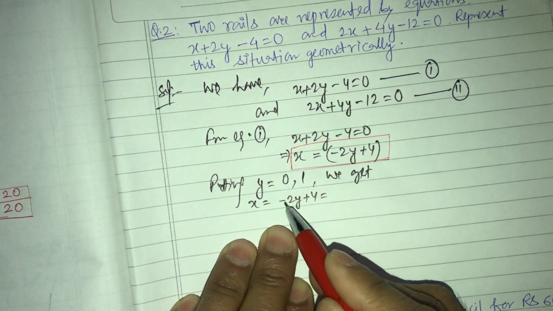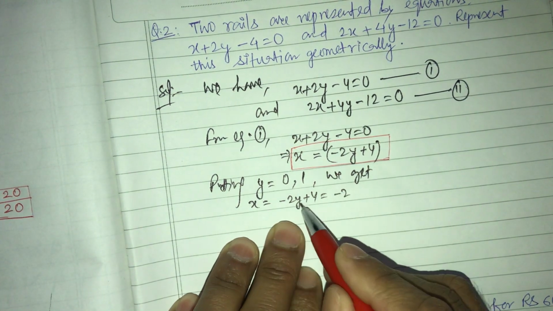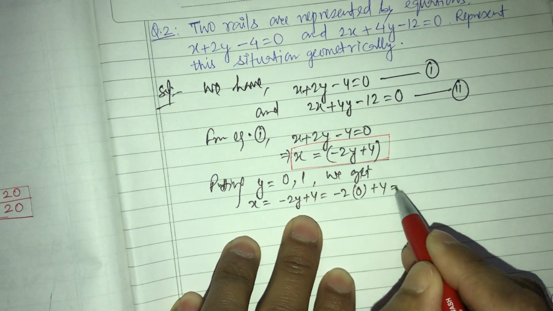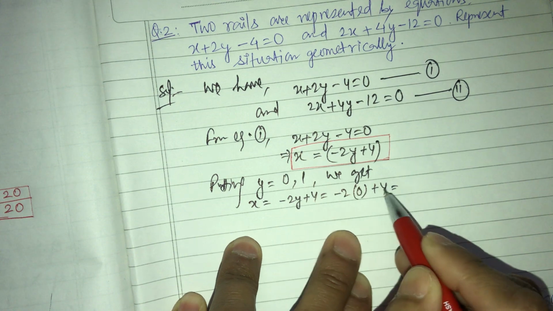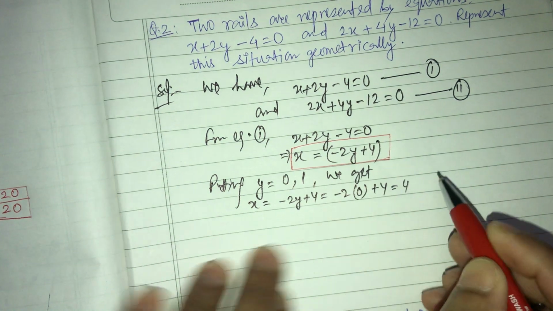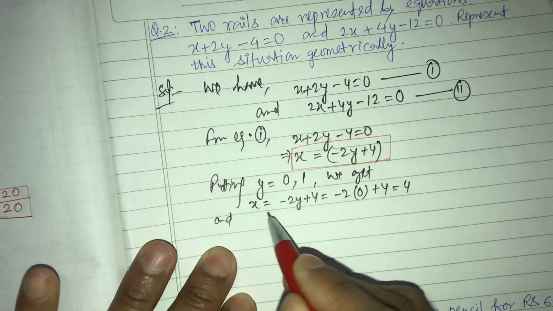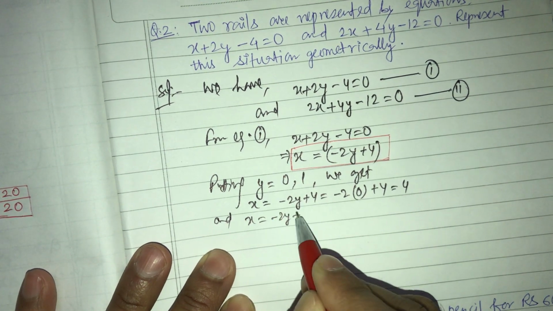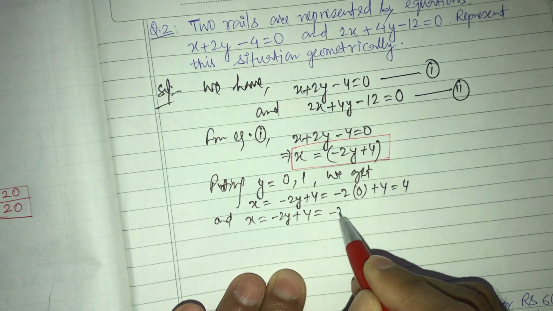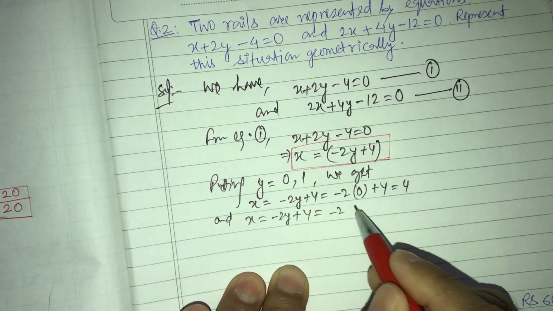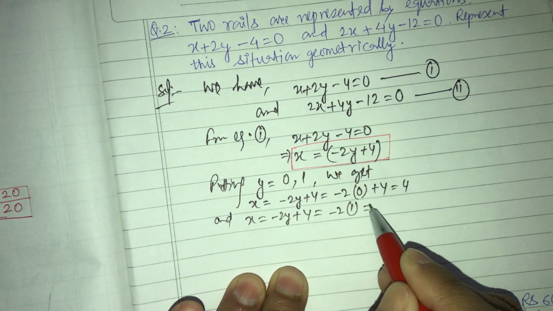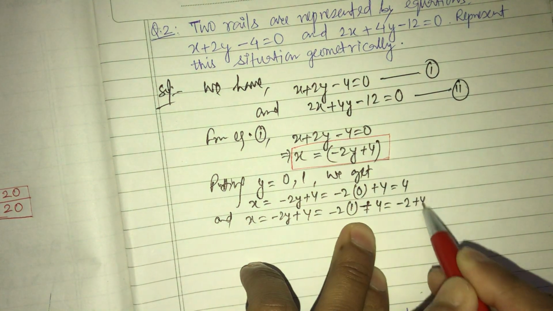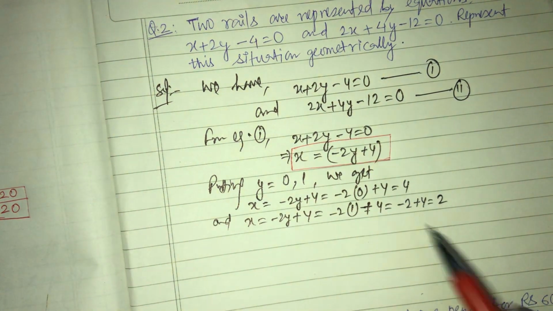Substitute the values quickly. Minus 2, y is 0, plus 4. 2 into 0 is 0, so we get 4 only. Second value, x equal to minus 2y plus 4, minus 2, y is 1, plus 4. So minus 2 plus 4 is 2. So we got both values.